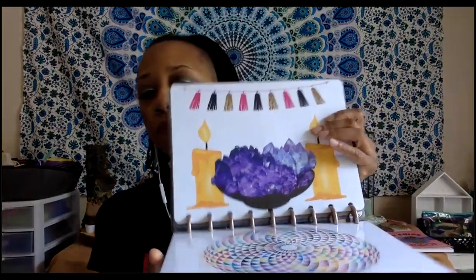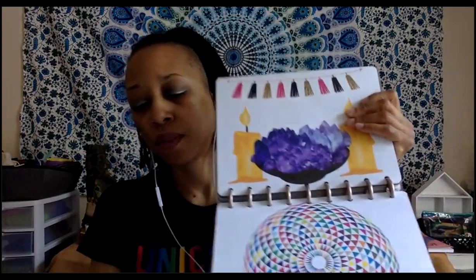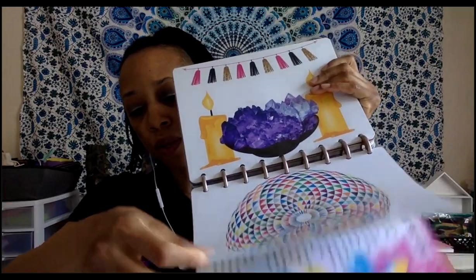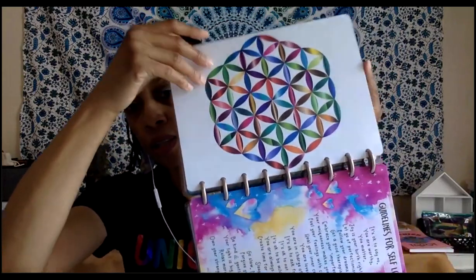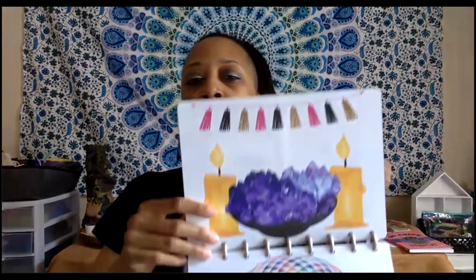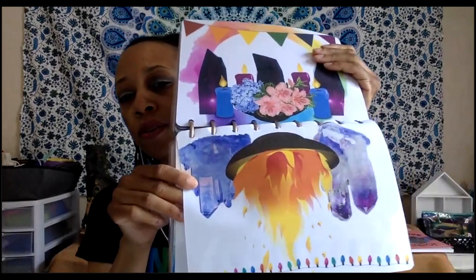Showing you the back of that one, because some of these I printed on two sides. So if you take this up, you see that. And if you take this one down, you'll see the fire on that other side. So you can print them out however you like, whatever way makes the most sense to you.